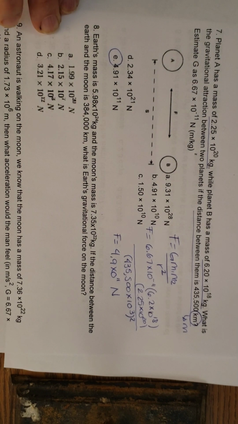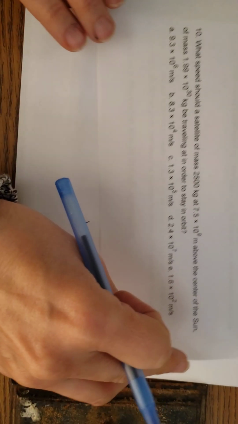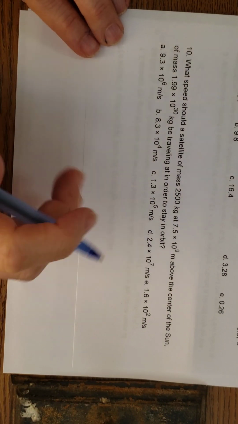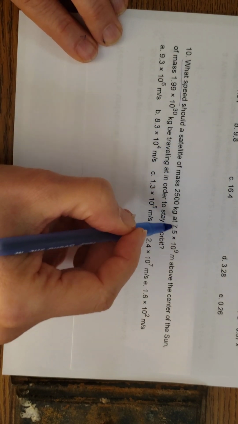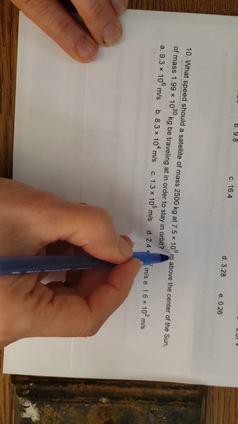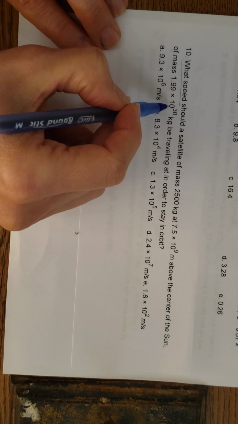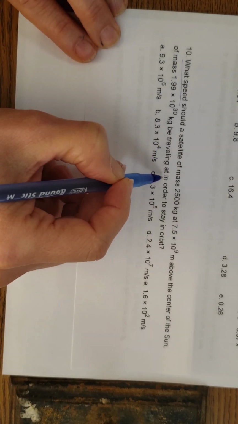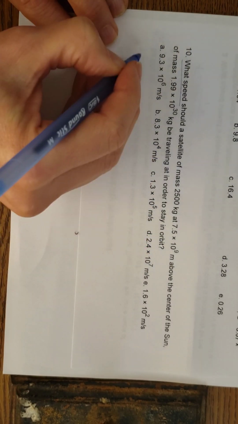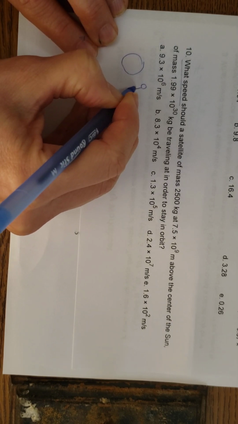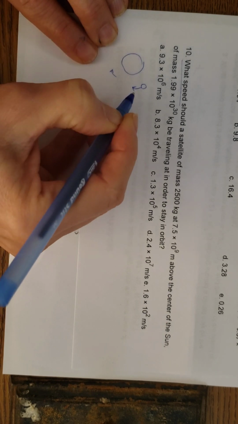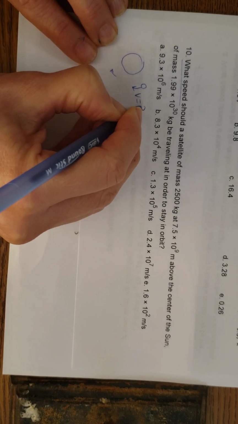Another possibility is that we need to find the velocity or the speed of a problem. I'm going to solve problem 10. It says, what speed should a satellite of mass 2,500 kilograms at 7.5 times 10 to the 9 meters above the center of the sun of mass 1.99 times 10 to the 30 kilograms be traveling at in order to stay in orbit? So we have the sun and we have a satellite, and it's going to be traveling around the sun. We want to know what is the speed.